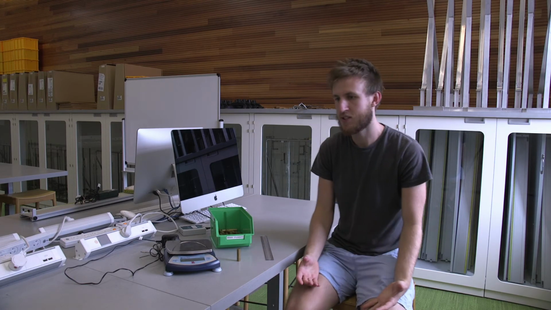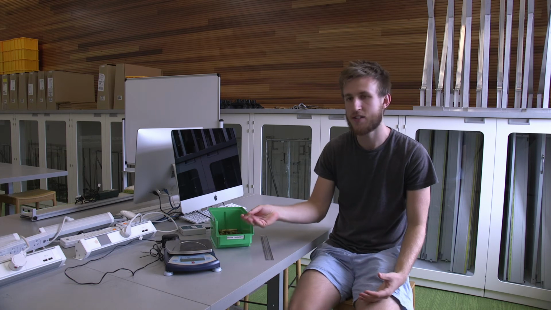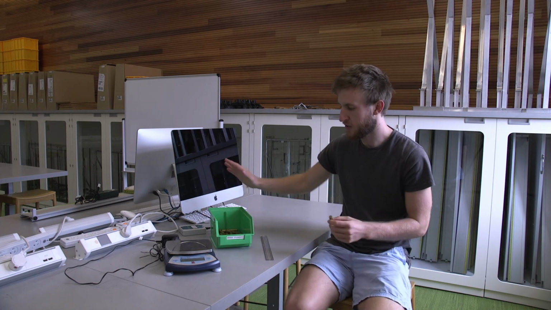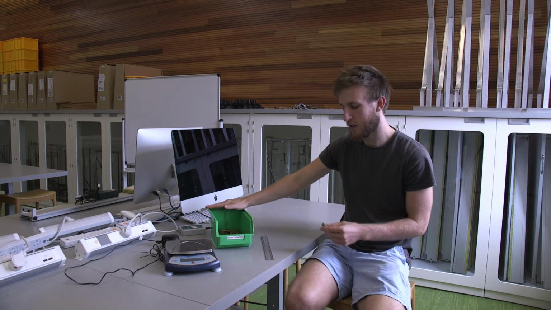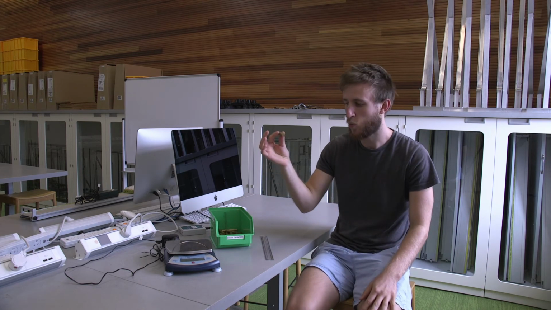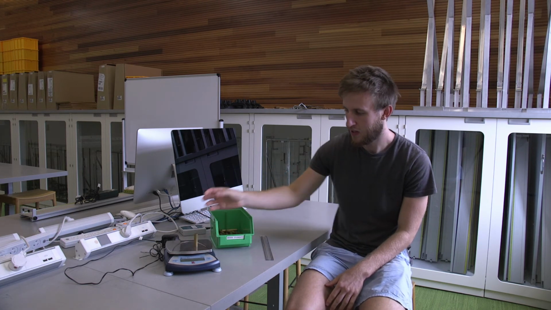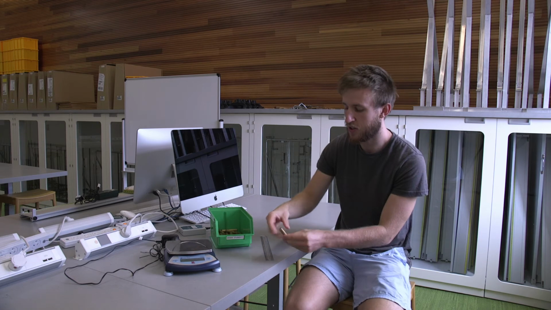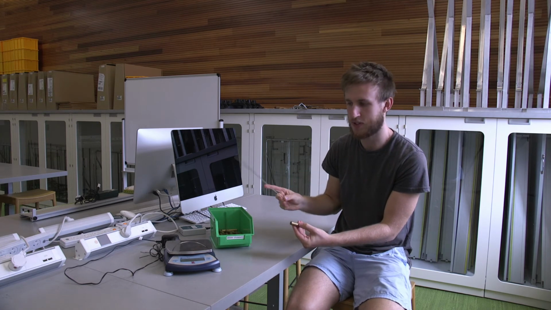So for this first part of the experiment, you're just trying to calculate the density of a brass cylinder. So they'll be in this green box, which your demonstrator will show you where it is. And all you need to do is weigh it on this set of scales. And apart from that, you'll need to measure the height so you can calculate the volume of your cylinder.